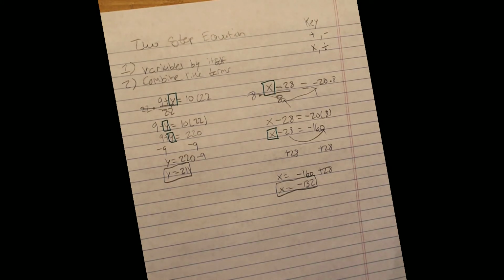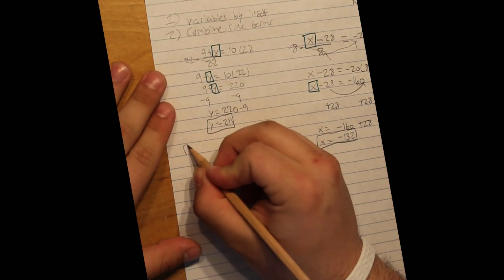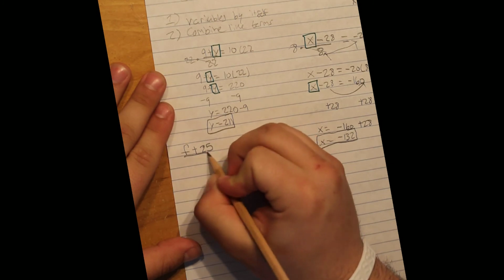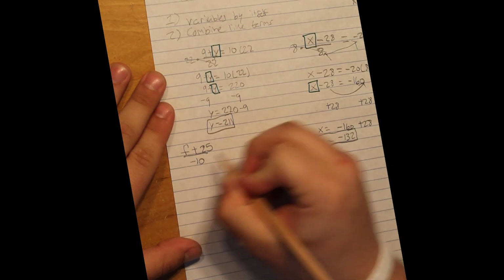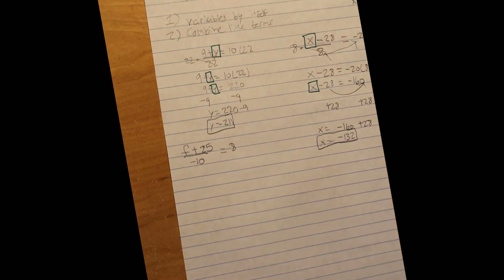Now, I'm going to give you a practice problem, and I want you to stop the video and attempt to do it by yourself first. Your problem will be f plus 25 over negative 10 equals 8. I want you to stop the video and attempt to do this problem.